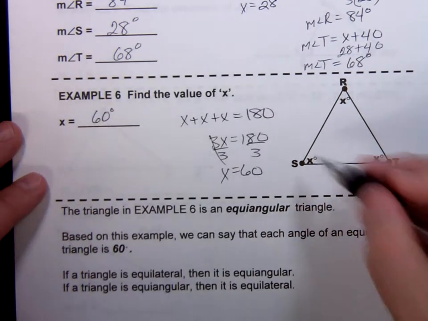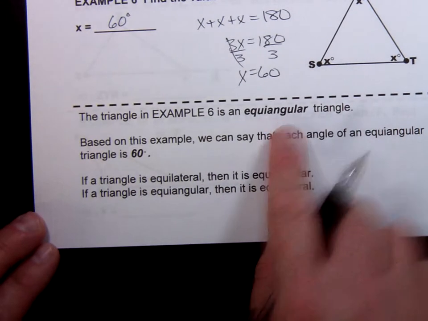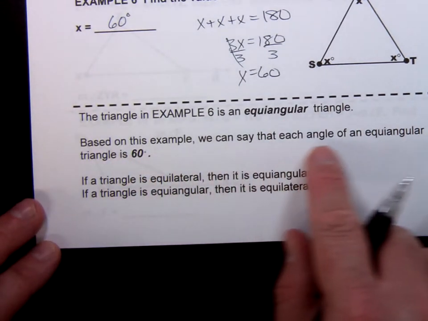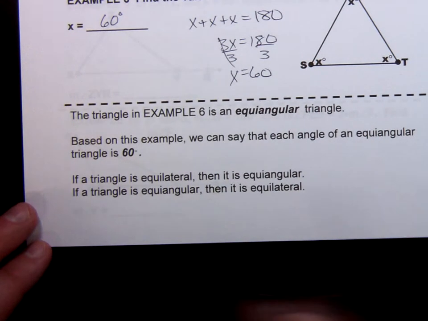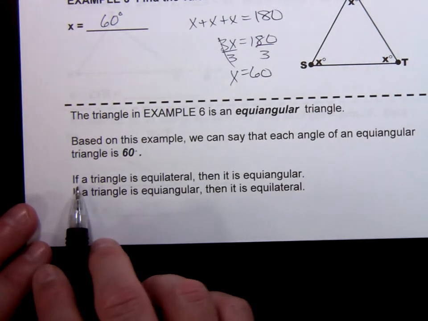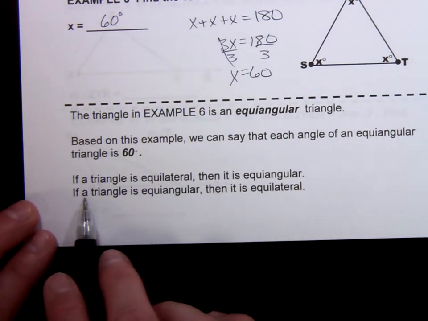Because it's equiangular. We talked about that earlier. Anytime you got an equiangular triangle, it's going to be 60 degrees. Okay, so this is an equiangular triangle. Based on this example, we can say that each angle of an equiangular triangle is 60 degrees. And something else you might want to know is if a triangle is equilateral, then it is equiangular. If a triangle is equiangular, then it is equilateral.